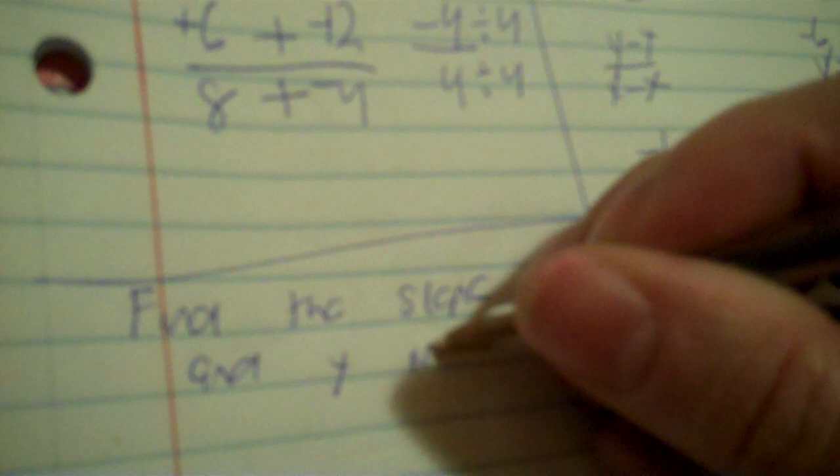Okay, the next one, they asked me this random question. You're not writing the equation. Find the slope and y-intercept of the equation 3x plus 4y equals 12. Well, that's code word for get the y by itself, okay?